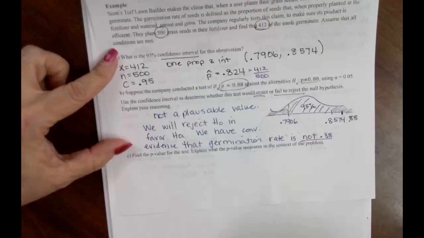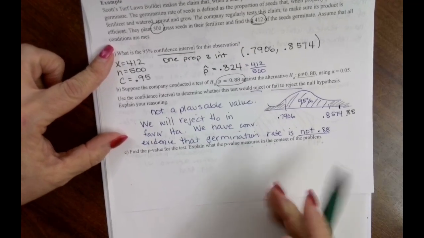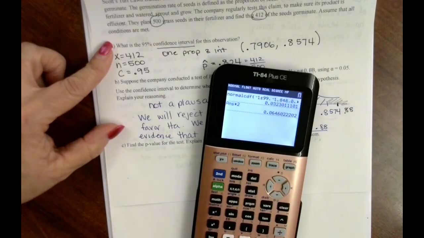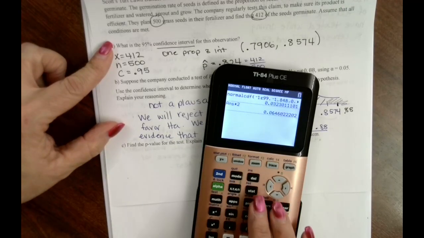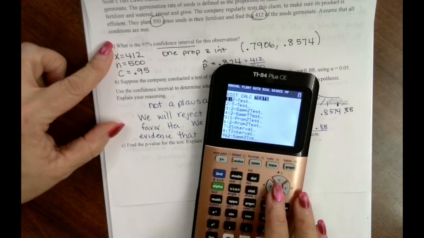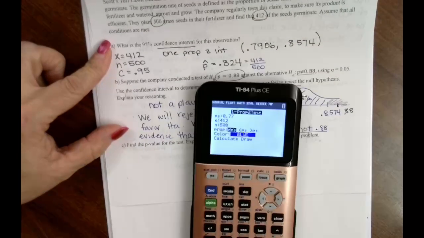All right, so find the p-value for this test, and explain what the p-value measures in the context of this problem. So I'm just going to use my calculator, and I'm going to go in here and run the test. So I have stat, test, I'm doing a 1 proportion z-test. So my p naught value that I have is 0.88.